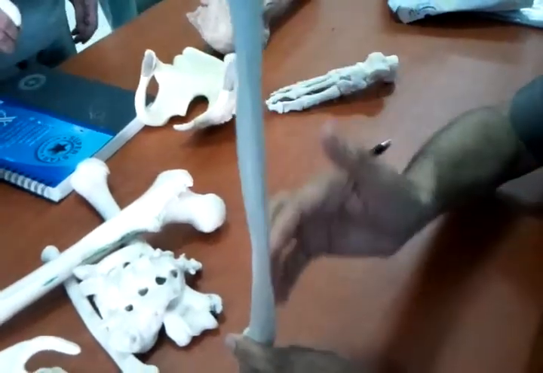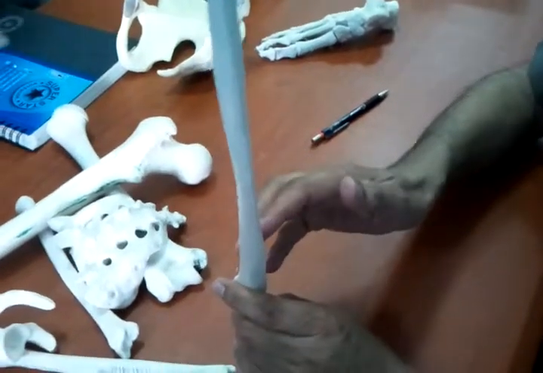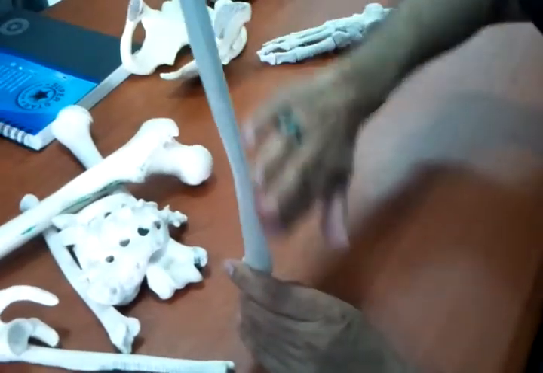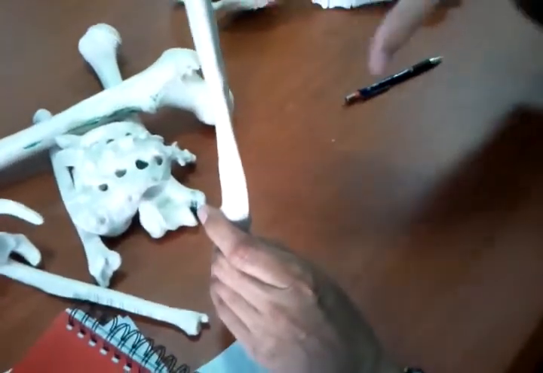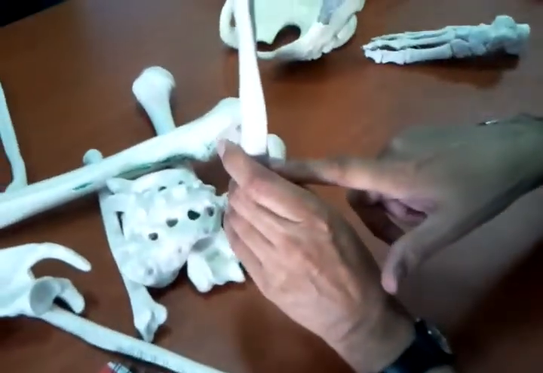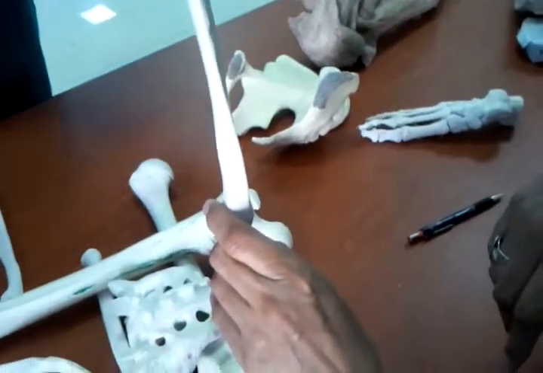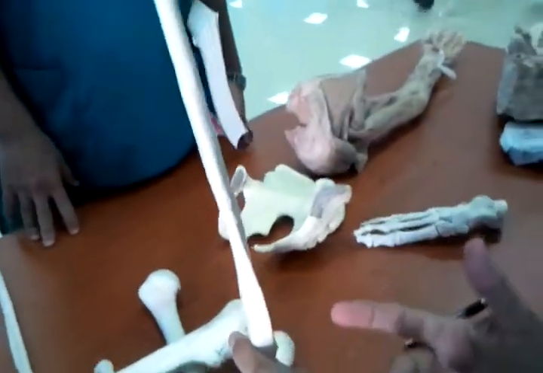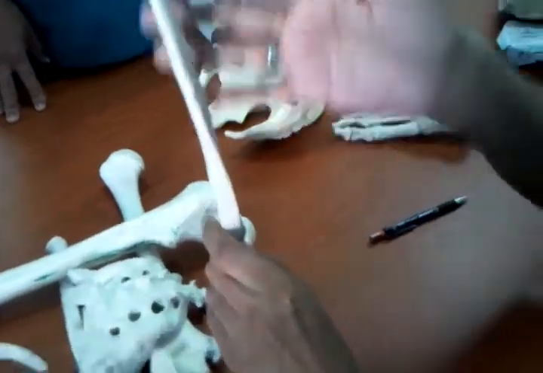This is the anterior surface where the extensor muscles will be attached. And this is the posterior surface where the flexors will be attached. In the leg, everything is because of rotation. So if you know this point, you can not only hold it in the correct anatomical position and find to which side it belongs, but you can also describe three surfaces, three borders.